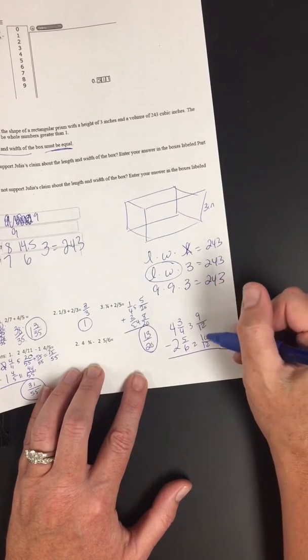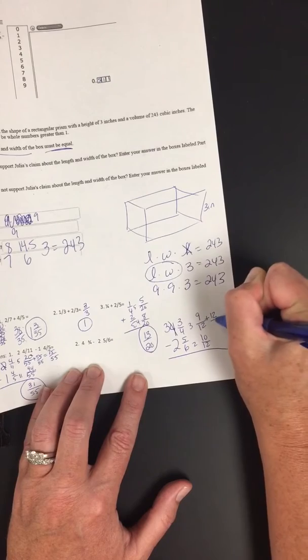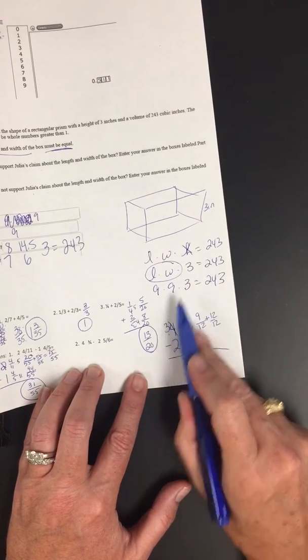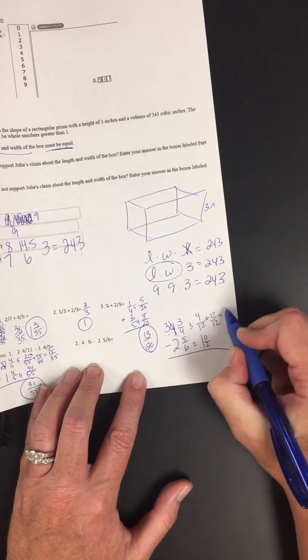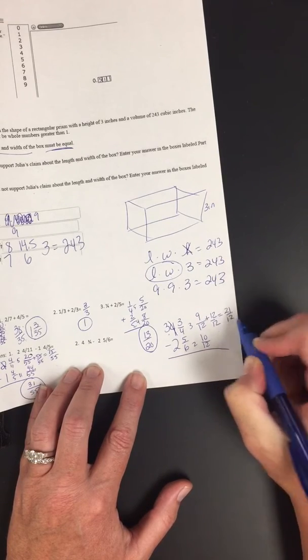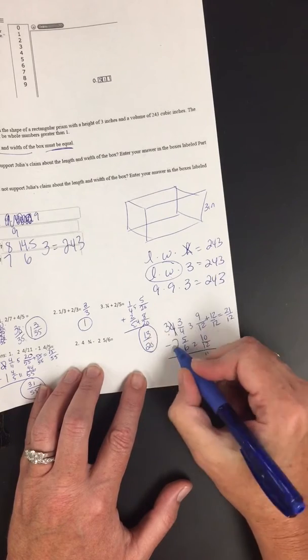I can't do 9 12ths minus 10 12ths, so I borrow from the 4, make it a 3, and I'm going to add 12 12ths. I took away 1, renamed it as 12 12ths because my denominator was a 12. So then I end up with 21 12ths minus 10 12ths, which is 11 12ths, and 3 minus 2 is 1.